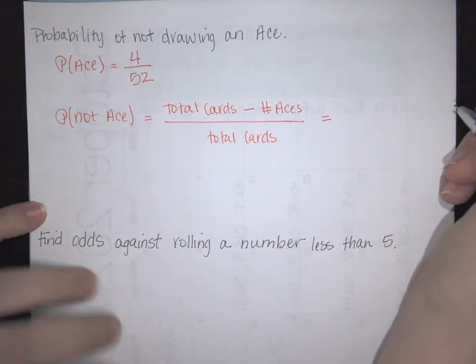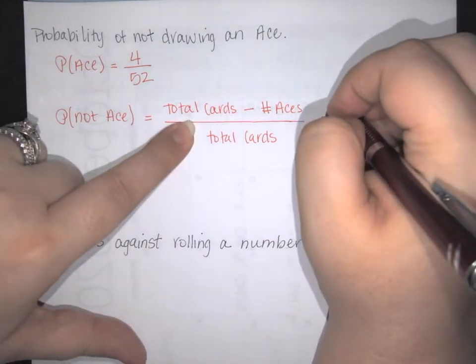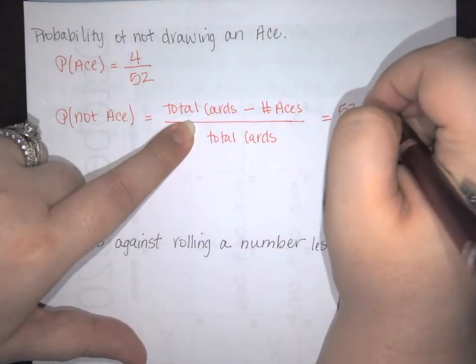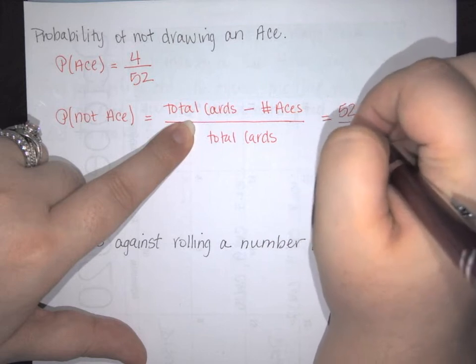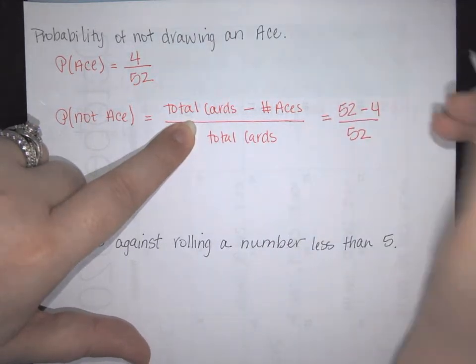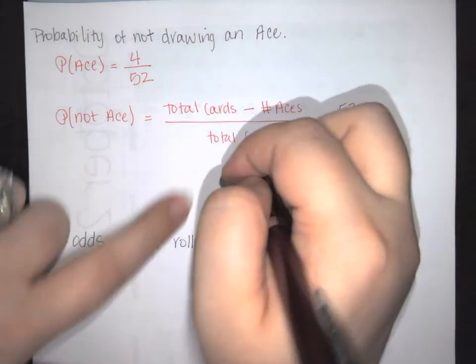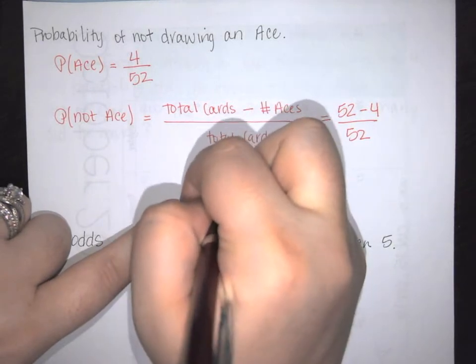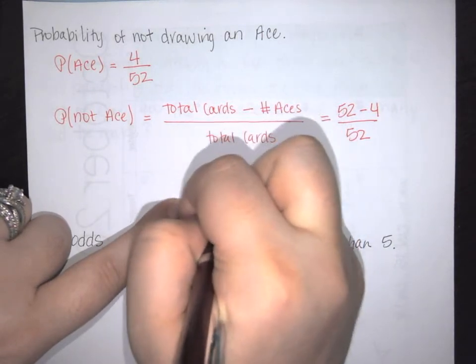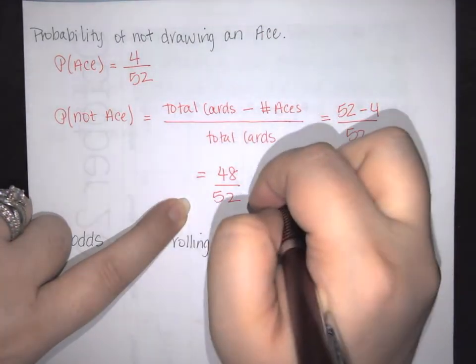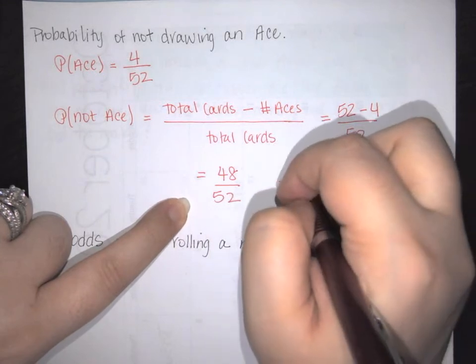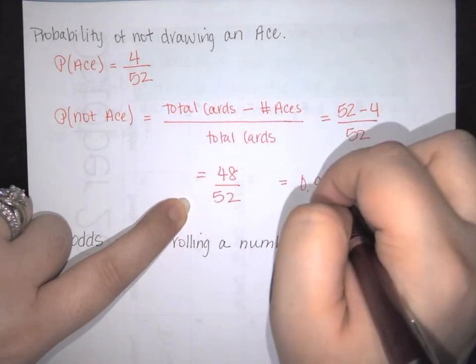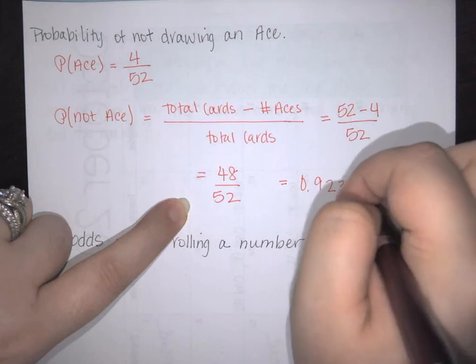So in this case, my total cards was 52 minus the 4 aces in my deck divided by my 52. So here this is going to give me 48 out of my 52, which is a probability of 0.923077.